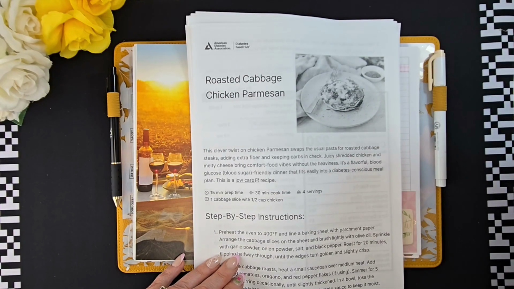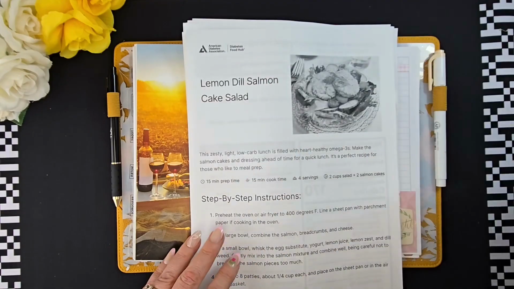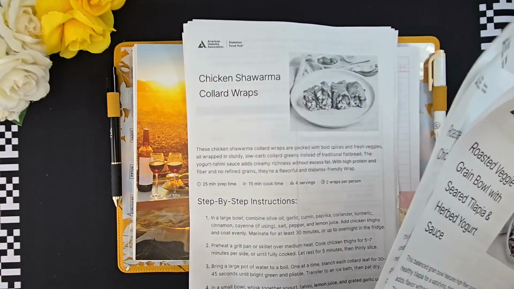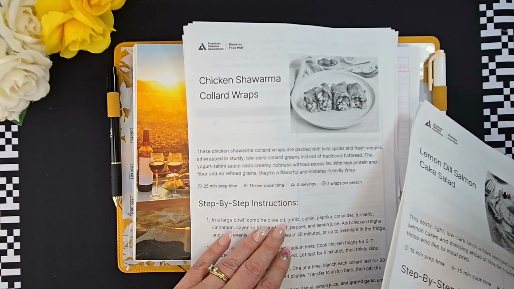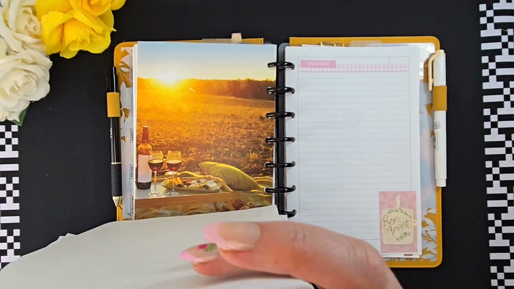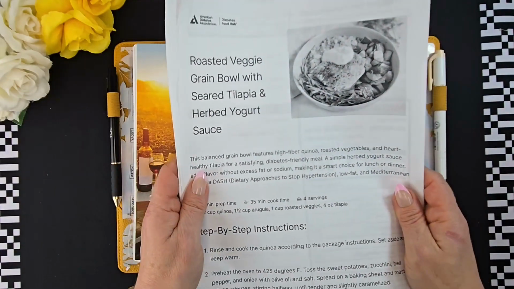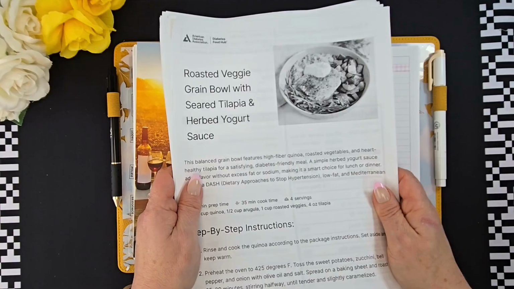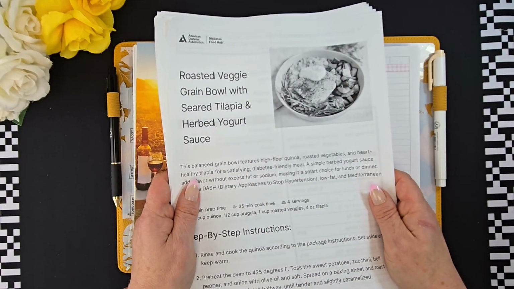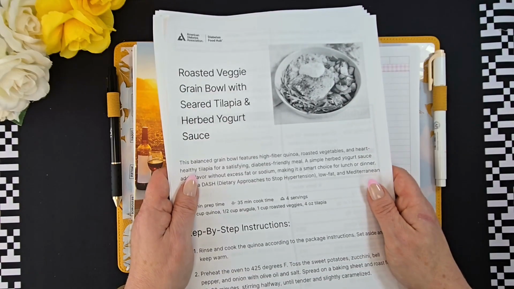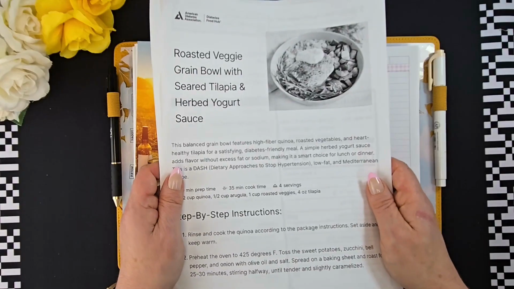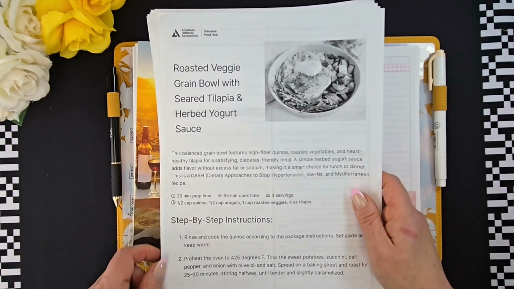Roasted cabbage, chicken parmesan, lemon dill salmon cake salad. Yeah, chicken shawarma, collard greens. So I printed a whole bunch of these. I think what I'm going to do with the recipes themselves is put them in a 3-ring binder. I do, although, have a letter size Happy Planner notebook. So I have either. So I might disc punch them and put them in that. So I'll let you know what I decide.